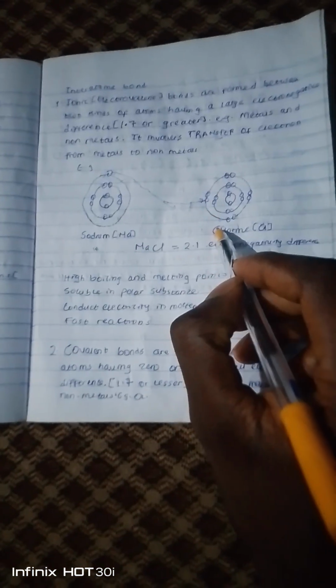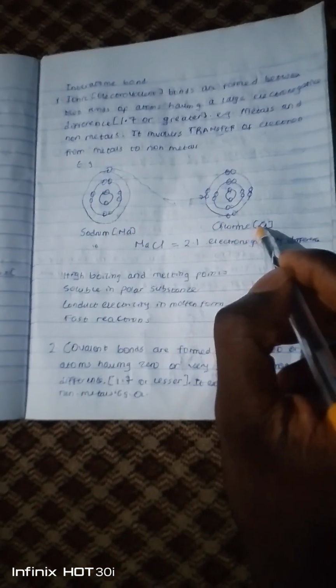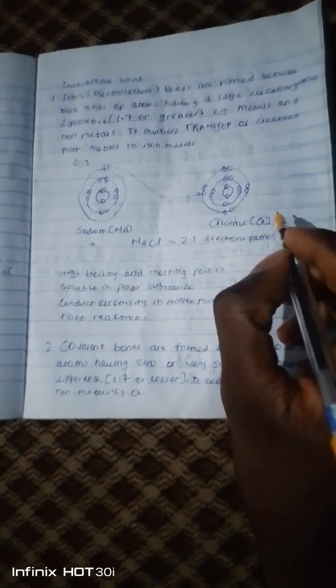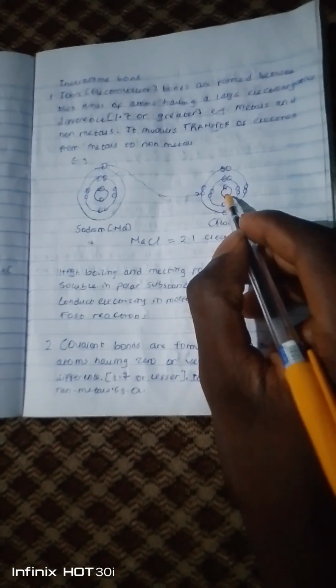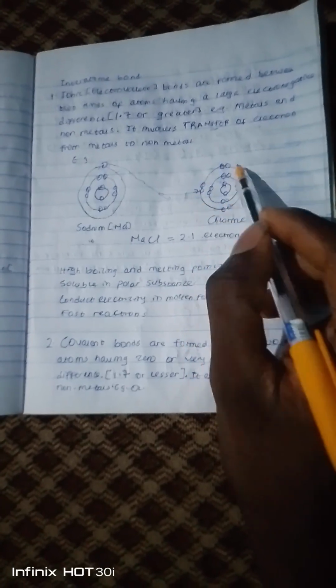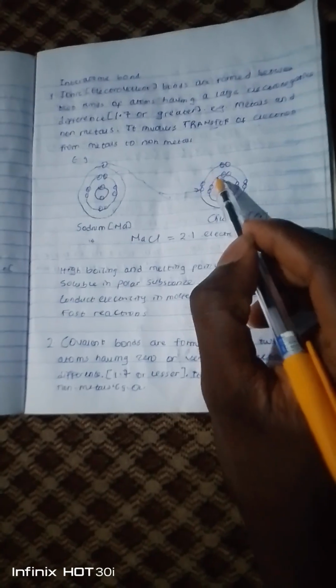So let's come to chlorine. Chlorine has how many electrons? 17, because the atomic number of chlorine is 17. So 2 plus 8 is 10, 10 plus 7. So this one has 7.